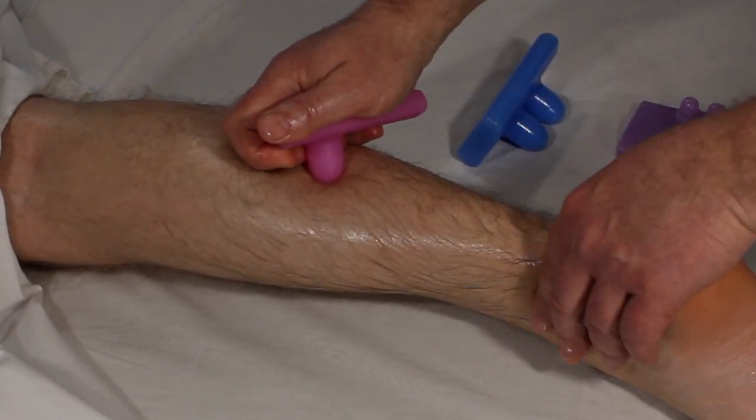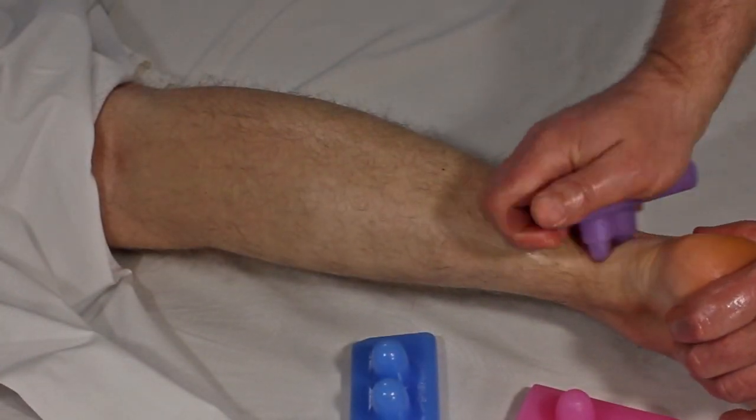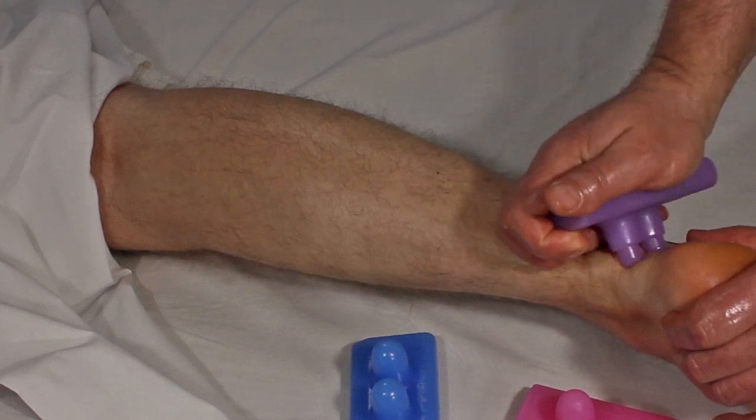If your client has trigger points, inactivate them. Work on the lower leg and the Achilles tendon. This really helps to reduce muscle tone.